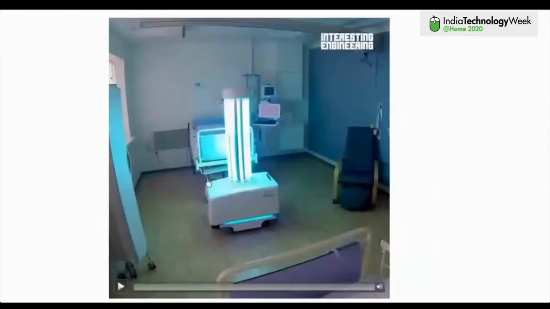This one is a robot that you can build to fight this epidemic. In Unlock 1, the government gave clear instructions to industry that after every shift they have to disinfect their shop floor or work environment. How can that be possible, because it's very tough for industry to hire more people to do that disinfection process after every 7 hours? So for that you can build this kind of robot, a UV based disinfection robot.